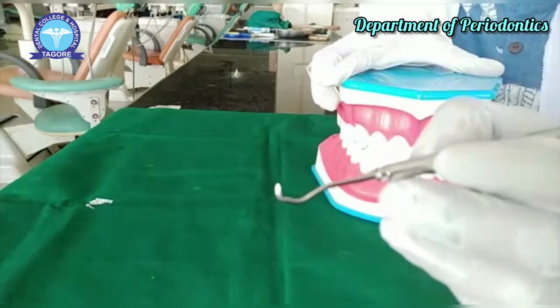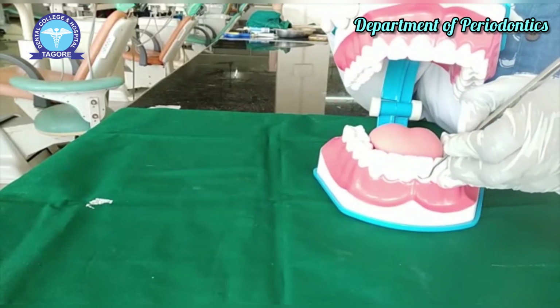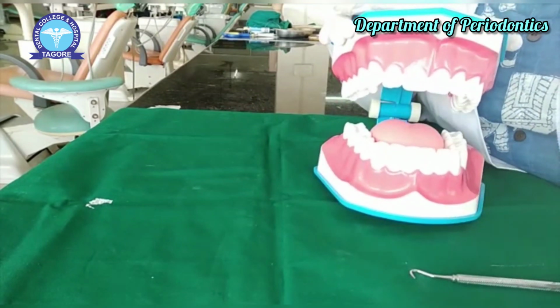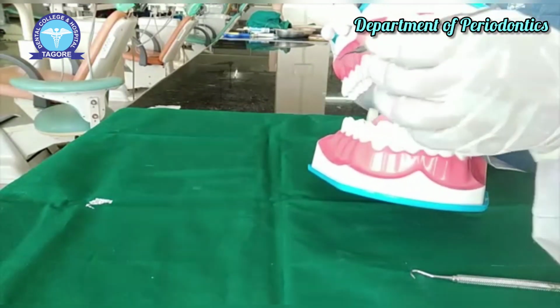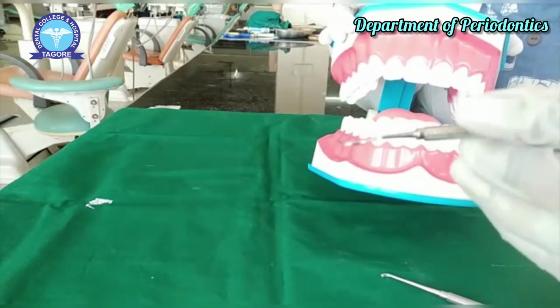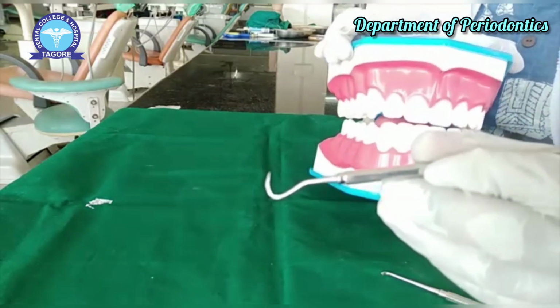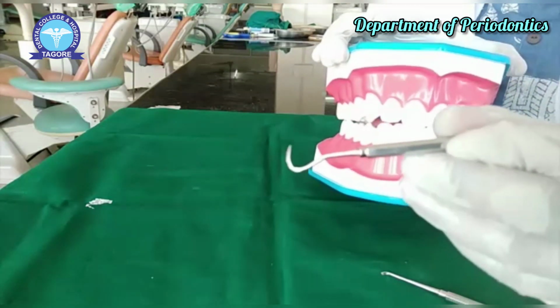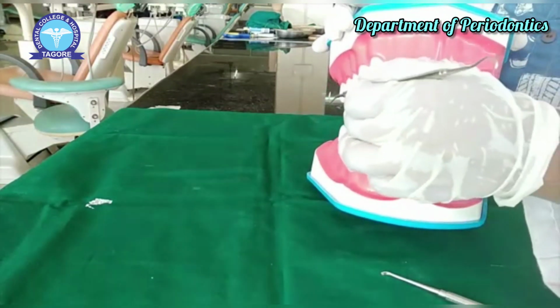The anterior scalers are used in the maxillary and mandibular anterior region. The posterior scalers are used in all the posterior teeth. The universal scaler is sickle in shape and hence it is also called a sickle scaler. It is called a universal scaler because it is used both in the anterior and posterior teeth.